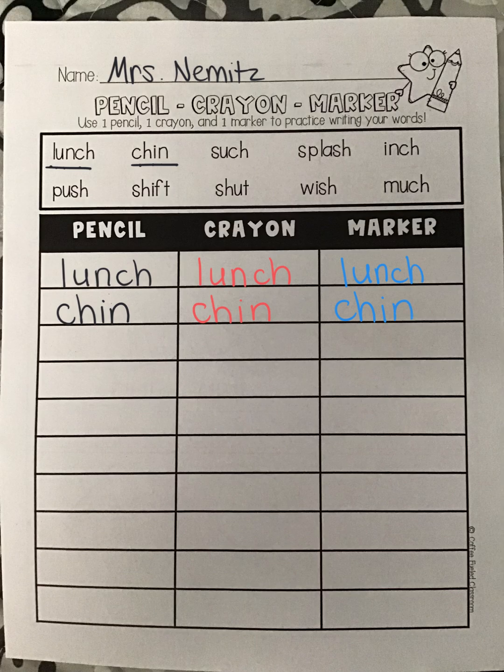Our next word is such. Such. With your pencil, write such. With your crayon, write such. And with your marker, such.